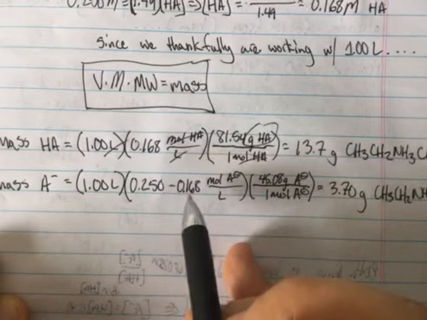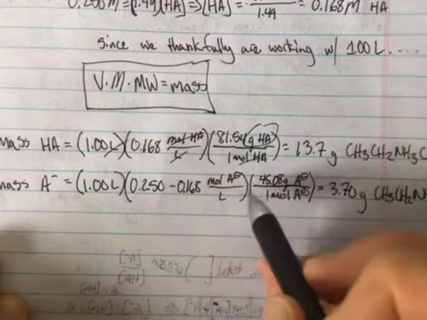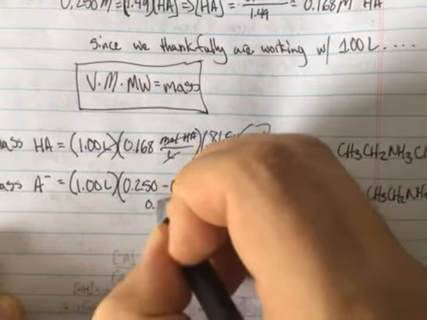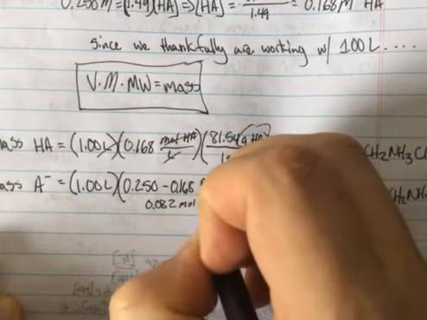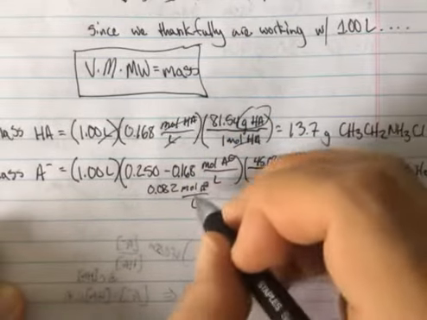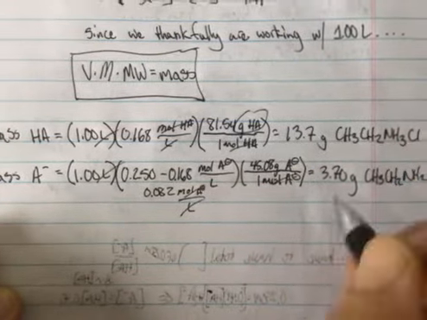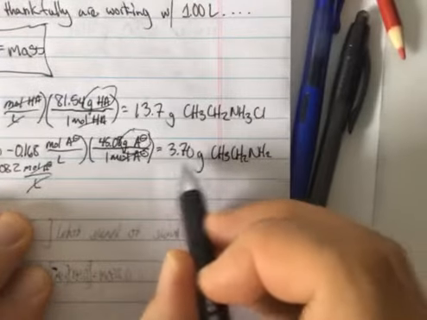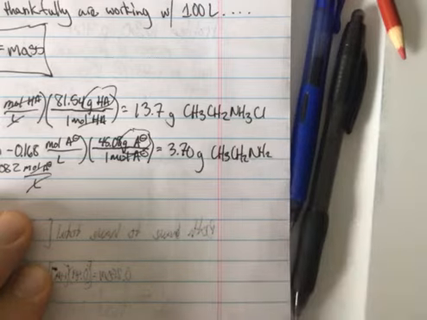Taking away 0.168 moles of A minus leaves a difference of 0.082 mole of A minus per liter. Liters cancel out again, moles of A minus cancel out again, and you're left with grams of A minus, or 3.70 grams of ethylamine.